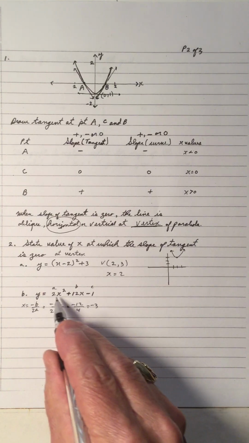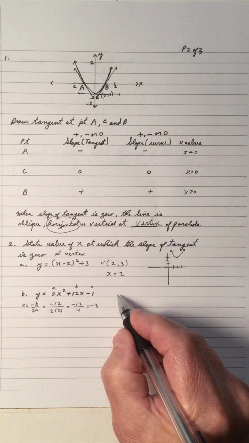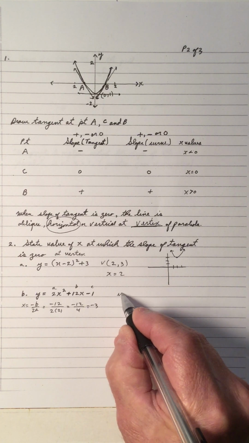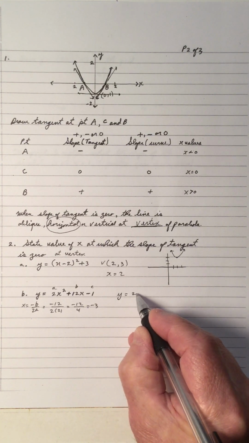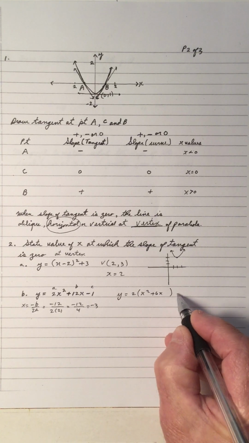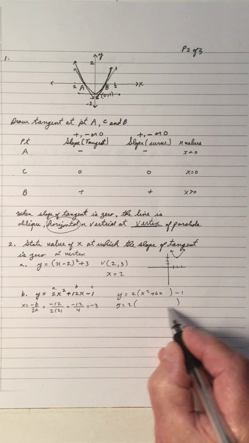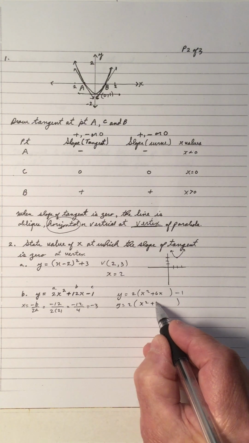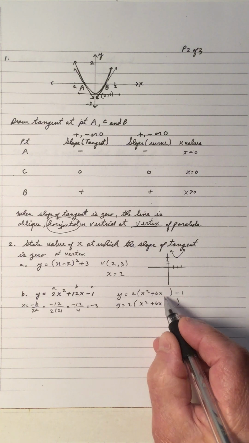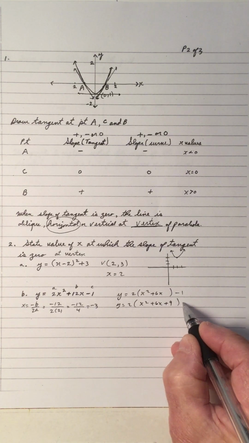And another way to find that is, if we complete the square, we do it this way. Let's take the 2 out: x squared plus 6x. Now we'll complete the square. Half of 6 is 3, squared is 9.